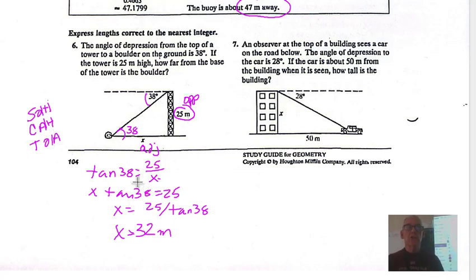So that's where the SOHCAHTOA stuff comes in. It's really meant to help you figure out which one of these ratios you have to use based on what you're dealing with for that particular problem. If you're dealing with the opposite and hypotenuse, you have to use sine. Adjacent and hypotenuse, you have to use cosine. Opposite and adjacent, you have to use tangent. If you use any of the others, it's going to be the wrong answer.